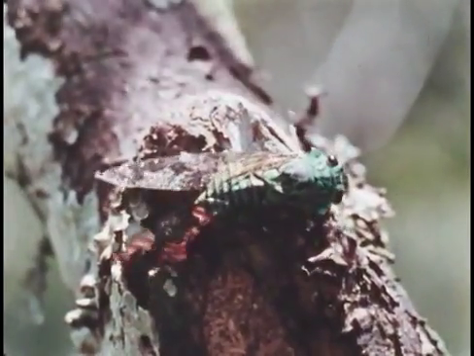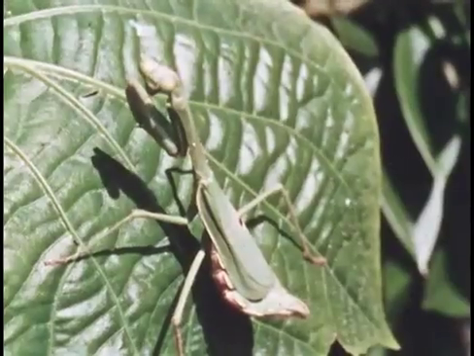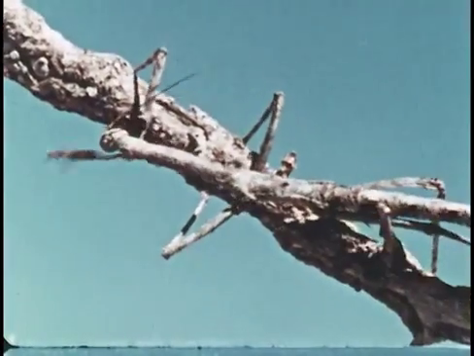With their species numbering in the hundreds of thousands, tropical insects have evolved into many diverse forms that help to protect them from their enemies.